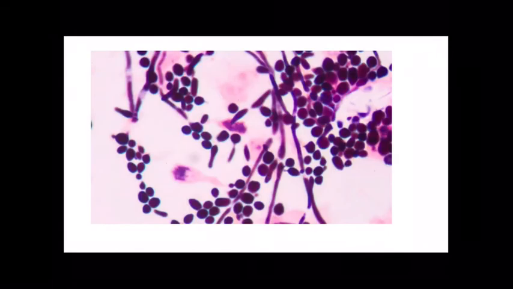And there are some conditions. This is what it looks like. This is Candida under a microscope. And there are some specific conditions that are associated with it. These are not life-threatening conditions, but they're not comfortable to live with either.